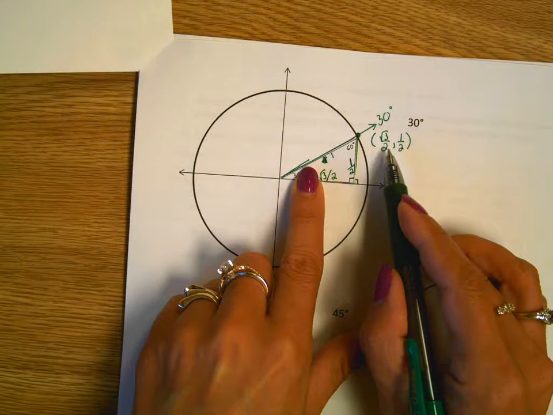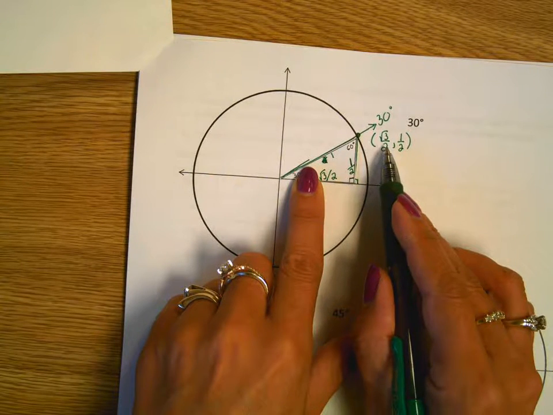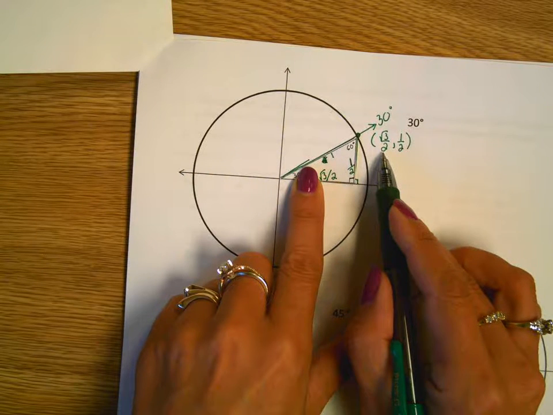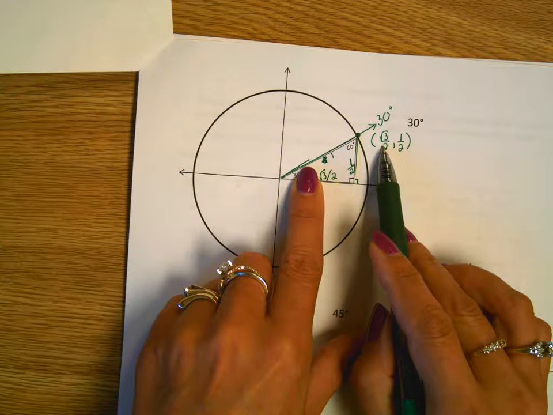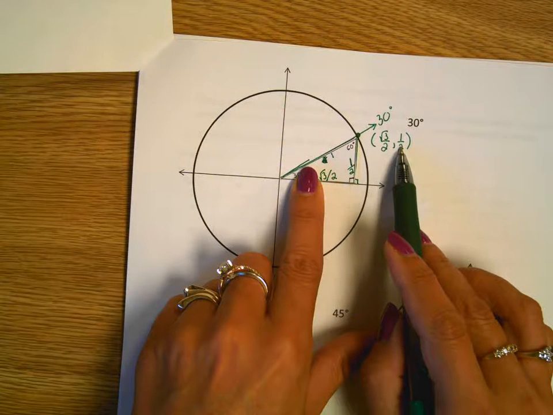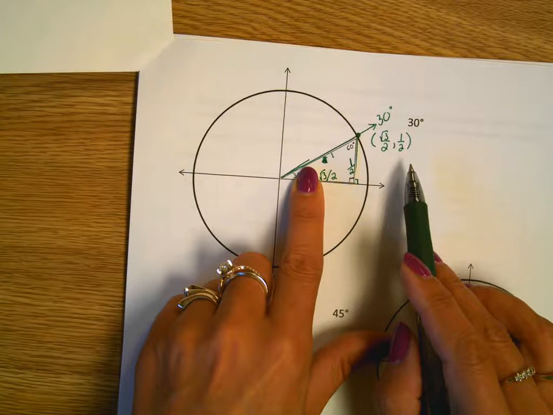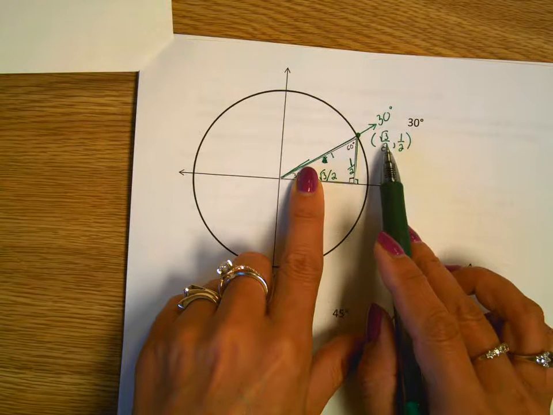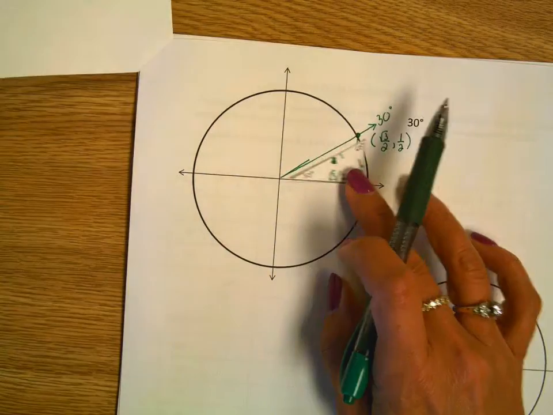Based on this ordered pair, because it's on the unit circle, which trig value is attached to this x value here? This is what you have to have your brain wrapped around. Which trig function is attached to x? Cosine. What's attached to y? Sine. And then to get the tangent, we do y divided by x.